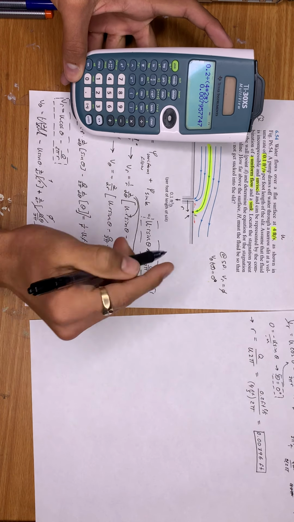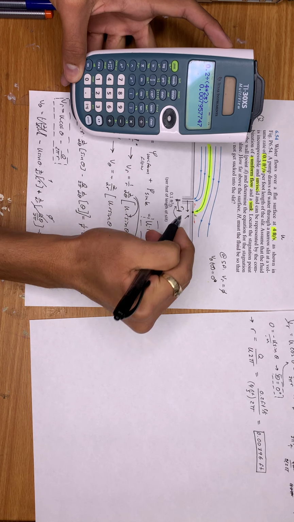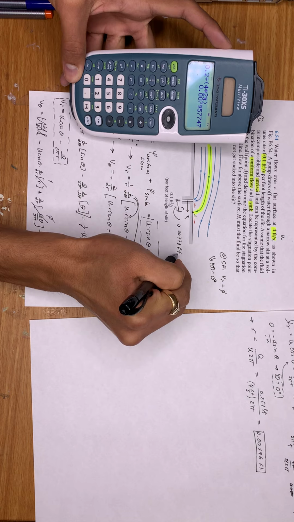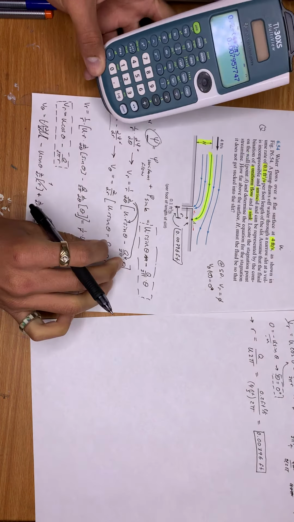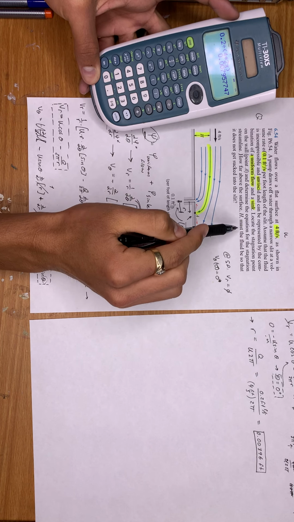So if we want to draw this out, this distance here is 0.00796 feet, which answers the first part of the problem. Locate the stagnation point on the wall.